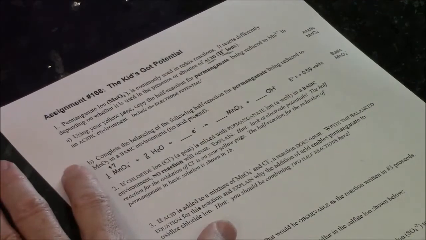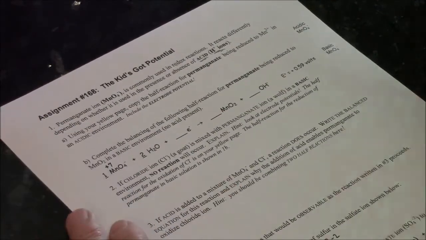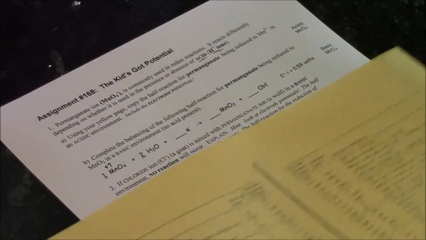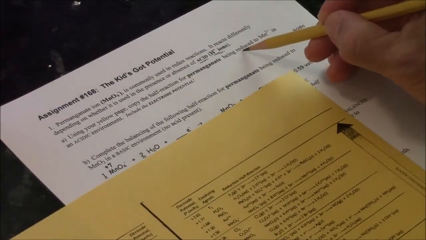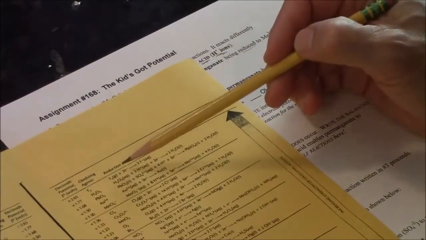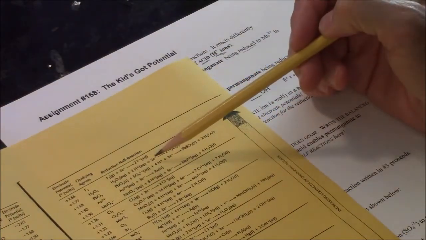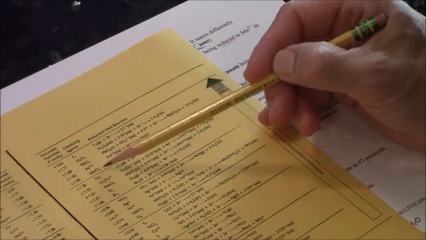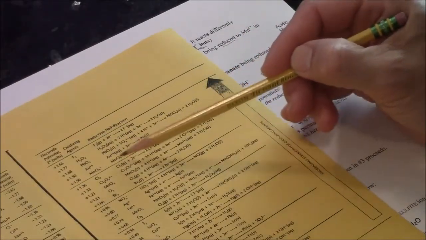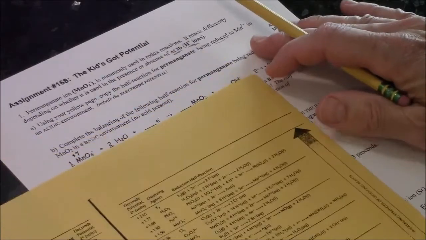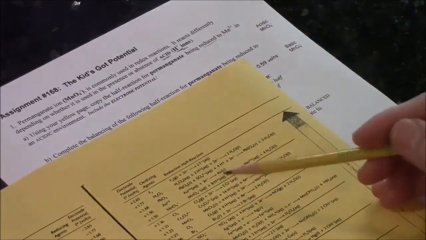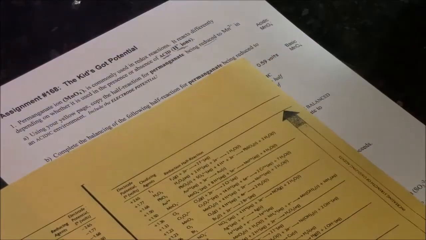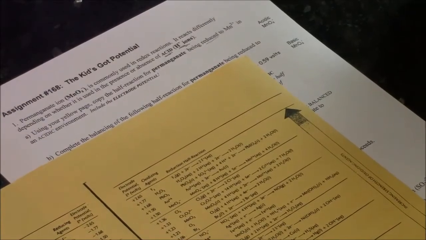The first question should be easy. It says using your yellow page, just copy the half reaction. It does say here reduced, so I'm looking at reduction half reactions. Trying to find permanganate on the list. And it is right here. So I'm hoping that you can copy this half reaction from your yellow page. Check back with me in a minute when you've done it.